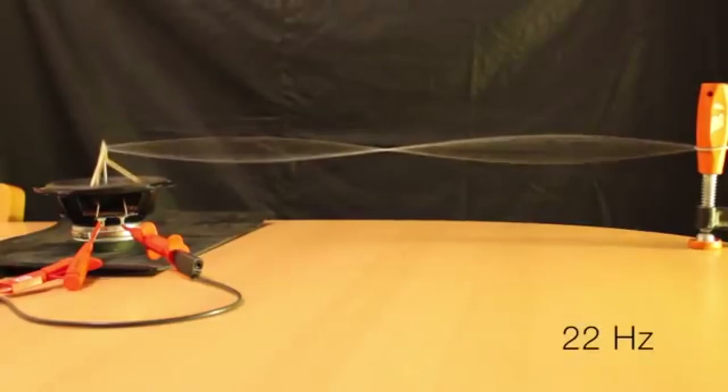At 22 hertz, and remember our first mode of vibration was 11 hertz, you can see what we have here is the second mode of vibration. So this is the next frequency up that the string wants to vibrate at. 22 hertz is 2 times 11 hertz, so it's twice the frequency of the first mode of vibration. You can see again, I've frozen the video here so you can see what's going on.